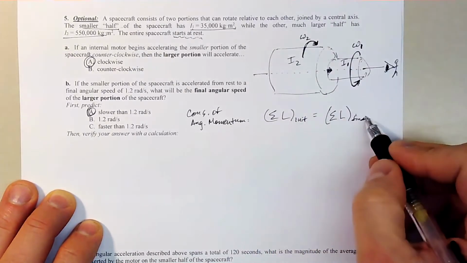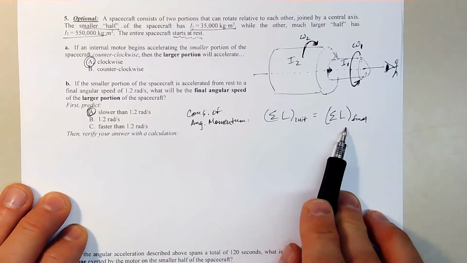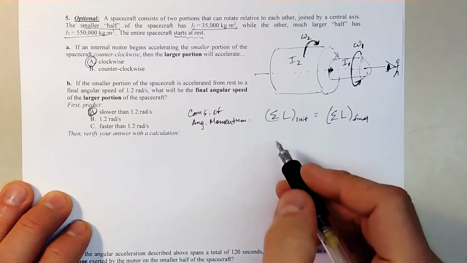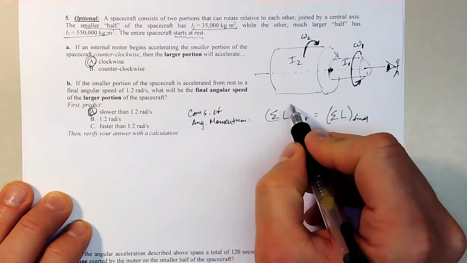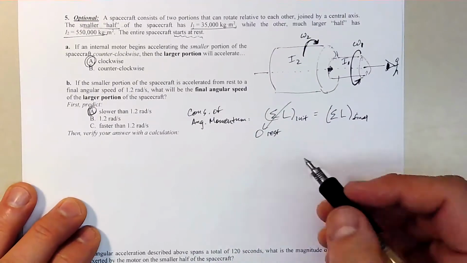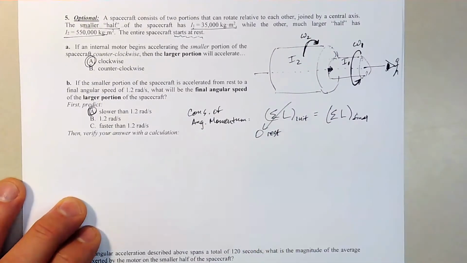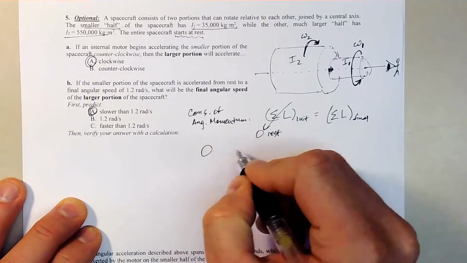So let's add up the angular momentum of the two halves before they start to spin and the angular momentum of the two halves after they start to spin. So before they start to spin, we know everything starts out at rest. So all the angular momenta are going to just be 0 for any parts of the spaceship. So that left-hand side will be equal to 0.